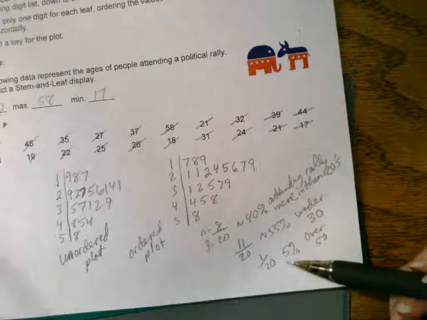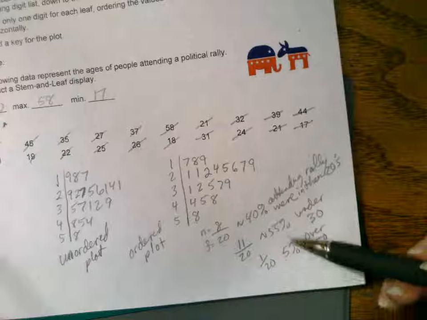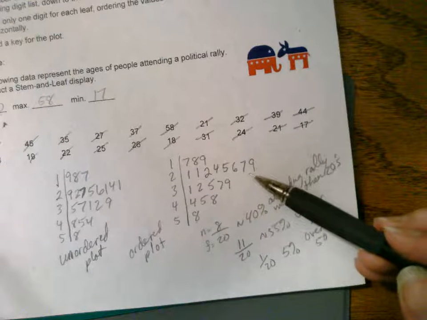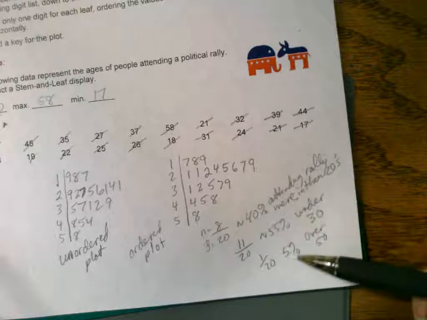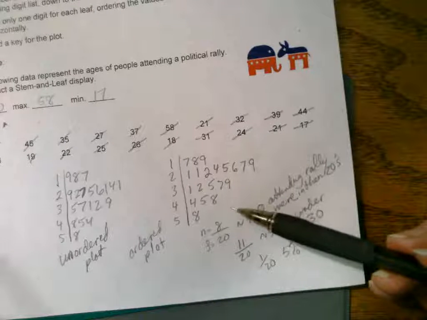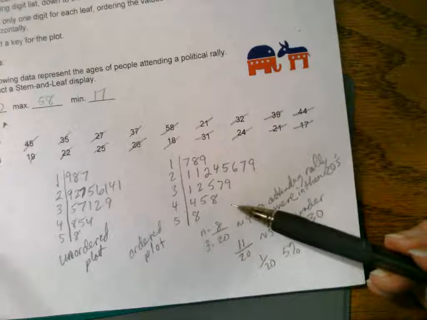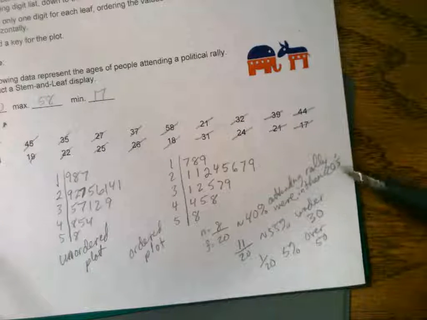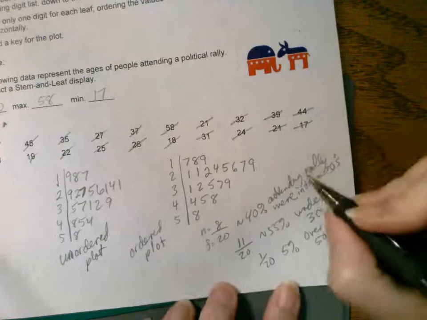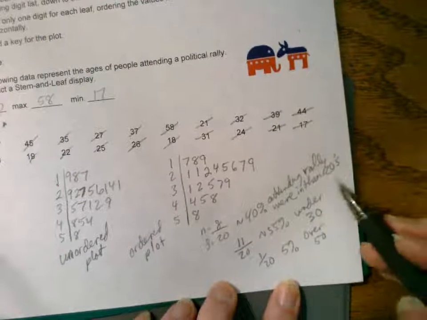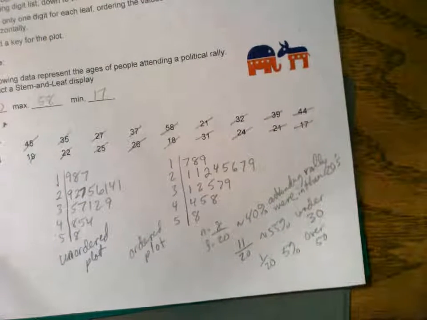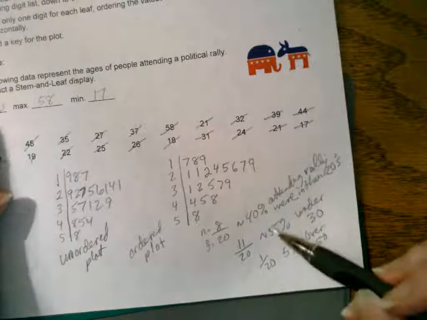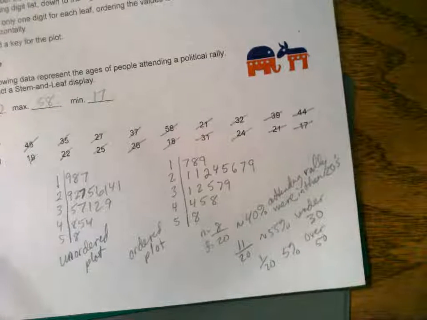Okay, so if I was trying to get more people to the rally, maybe we're not hitting older voters, that would be an inferential statistic I could get from that. If we wanted to bring them in, or we want to concentrate on the fact that we're liked by the younger voters, there's all kinds of inferential, but these are your descriptive statistics from this.